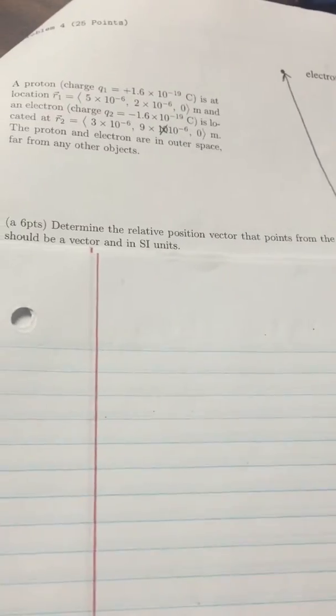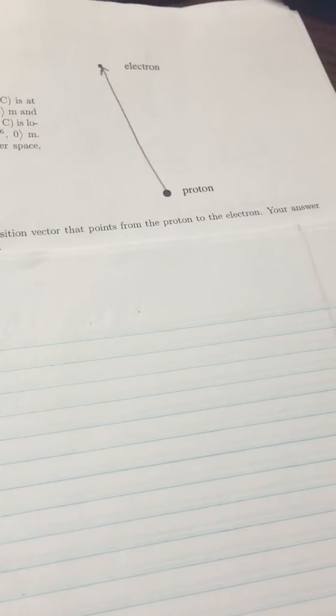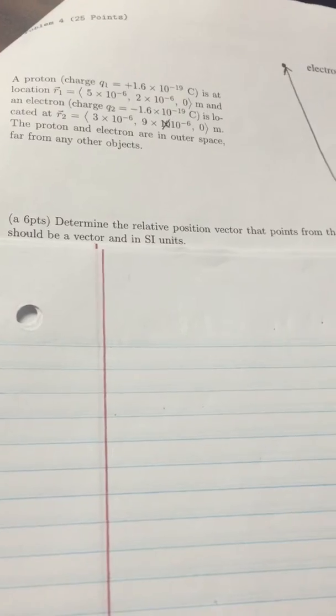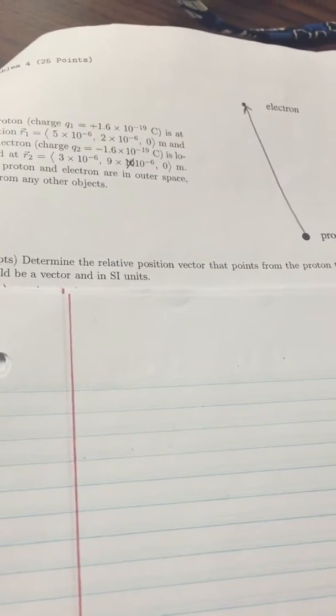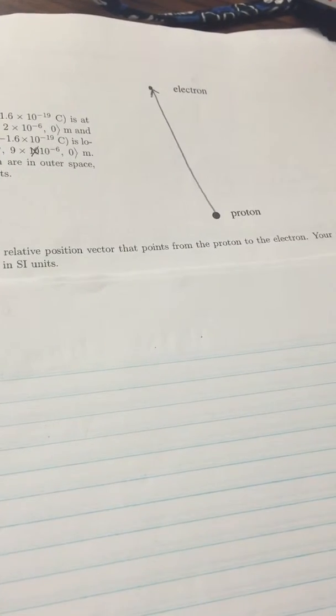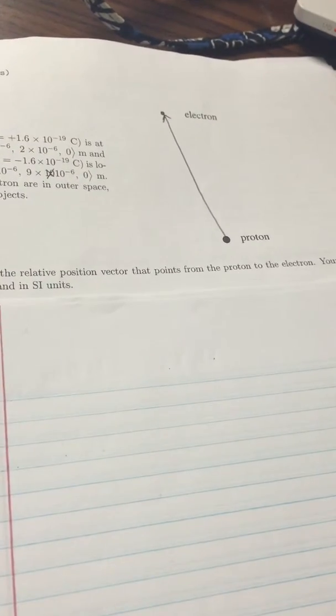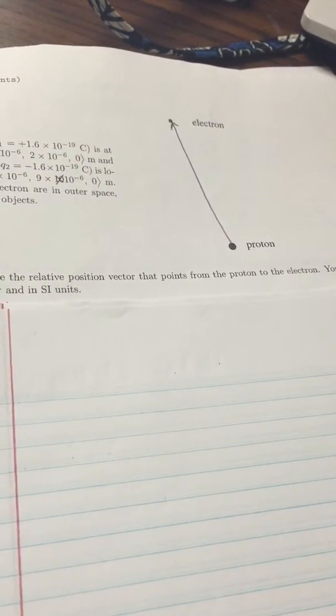So this is the diagram, and the first question asks: determine the relative position vector that points from the proton to the electron. Your answer should be a vector and in SI units. So it is the relative position vector from the proton to the electron, so we have to subtract the position of the proton from the electron, because the relative position vector is final position minus initial position.